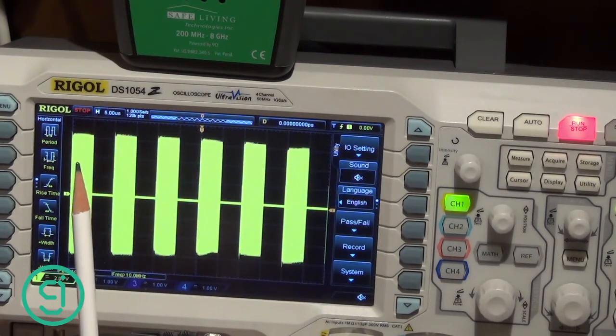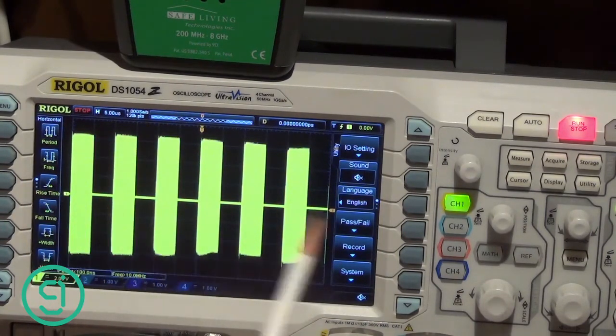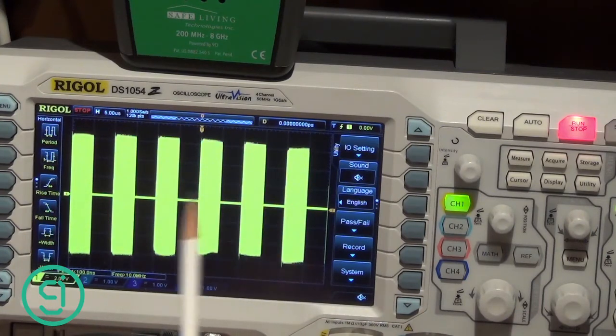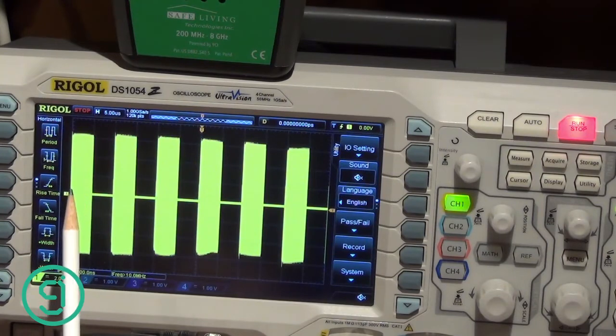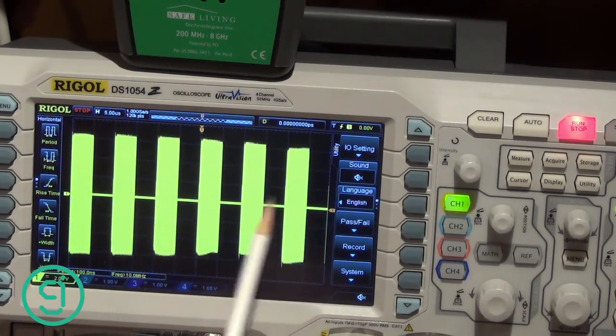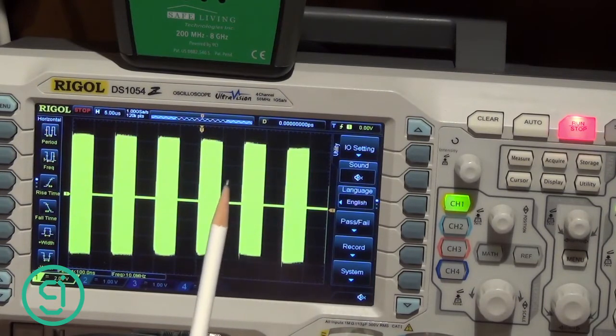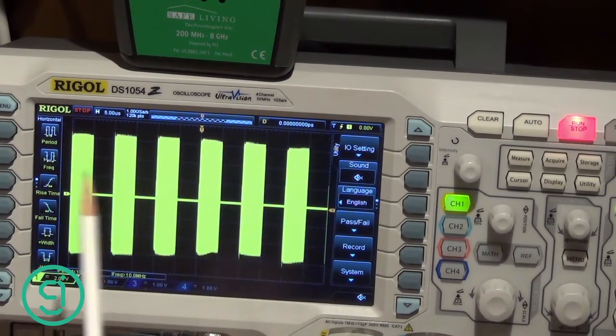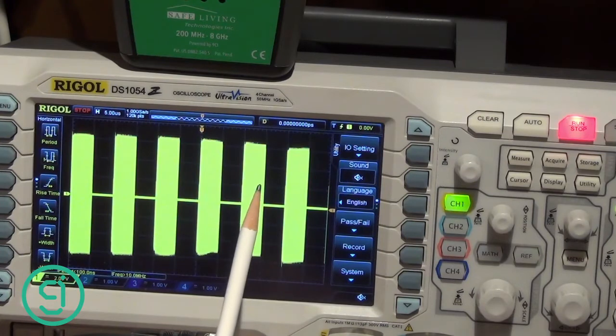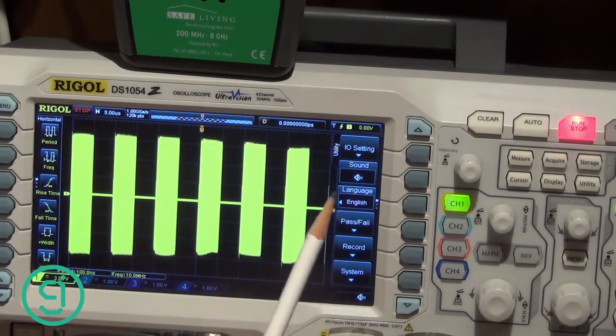To give a rough graphical representation of what I'm talking about, I set the signal generator to generate a 100 kilohertz 50% duty cycle square wave. Now, it's beyond the scope of this video to get into sampling frequency and Nyquist frequency. That maybe can be for another channel or another subject.